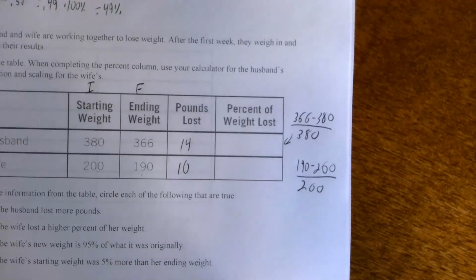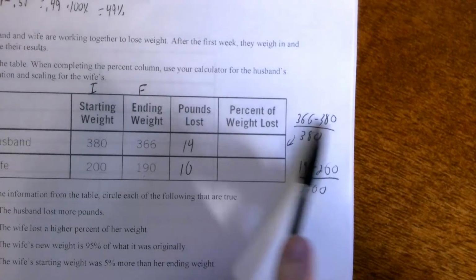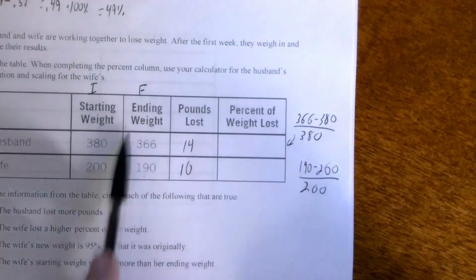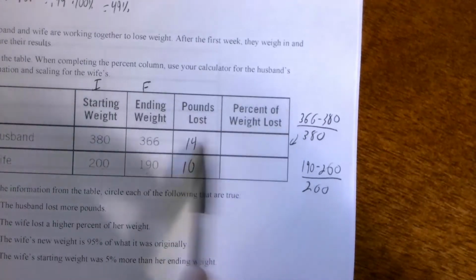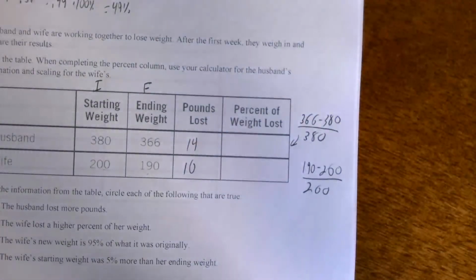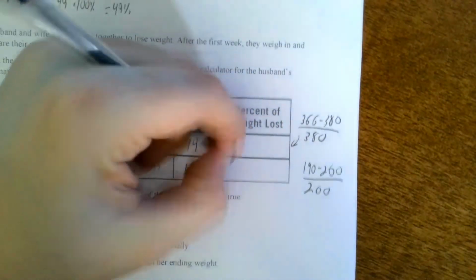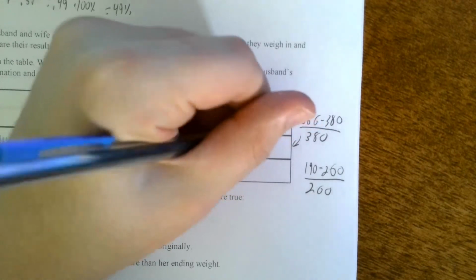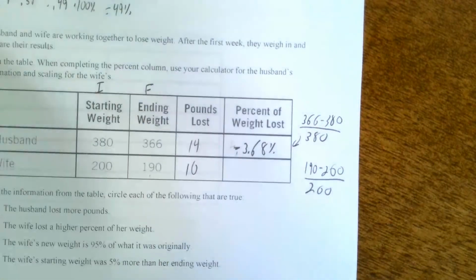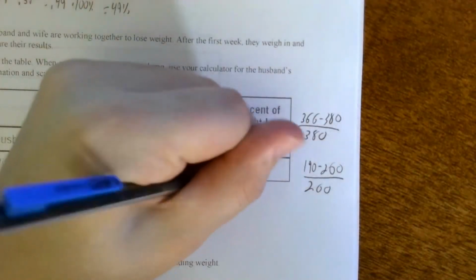If we look at the top, these are just the negatives of how many pounds they lost. So this is negative 14 on top, and this is negative 10 on top. So 14 divided by 380, changed into a percentage, we get negative 3.68%. And for the wife, we get negative 5%.